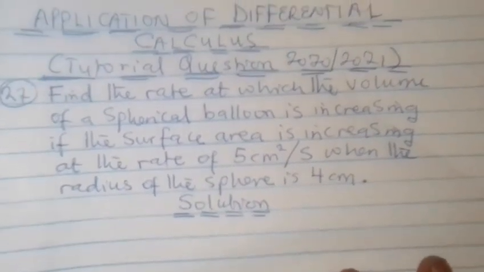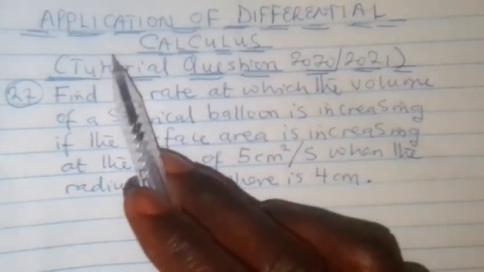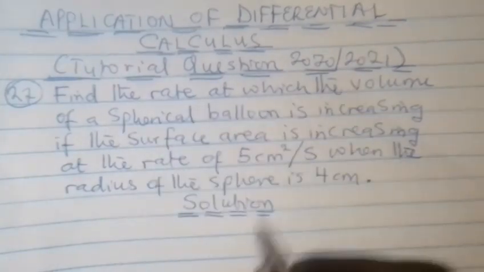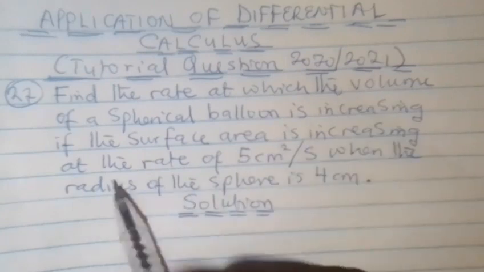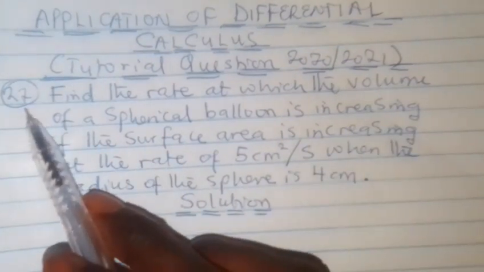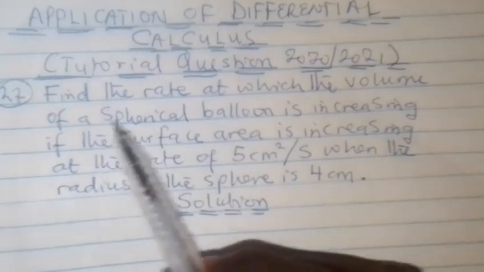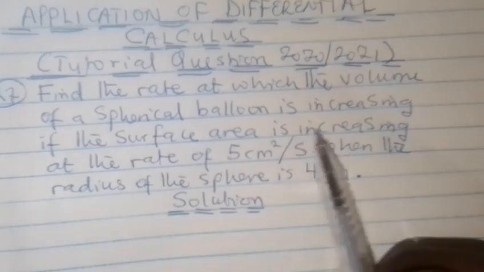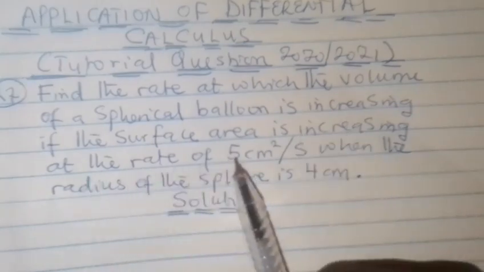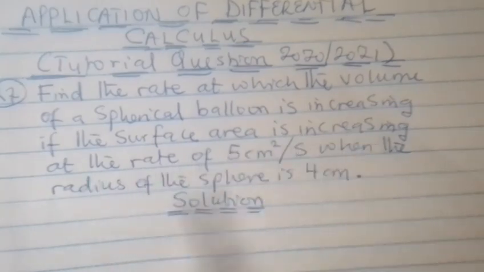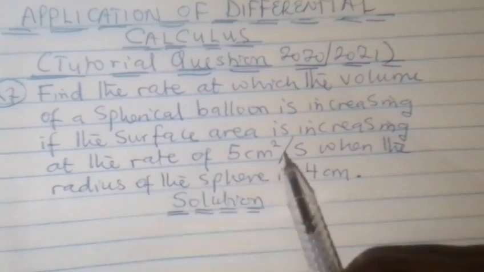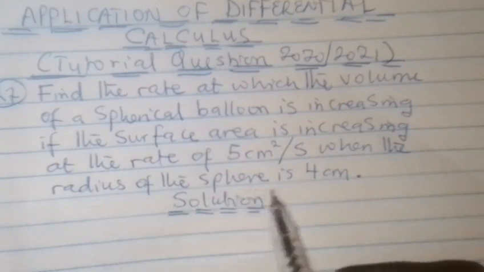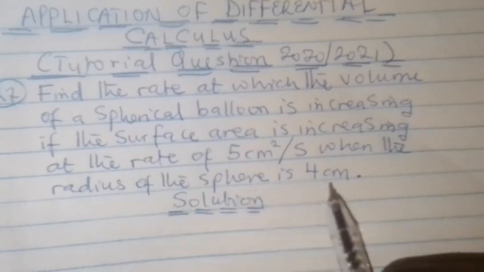Now, in the lesson today, we are looking at application of differential calculus, and we are still continuing with these tutorial questions 2020-2021, and we are now at question 27, which reads: find the rate at which the volume of a spherical balloon is increasing if the surface area is increasing at a rate of 5 centimeter squared per second, where the radius of the sphere is 4 centimeters.